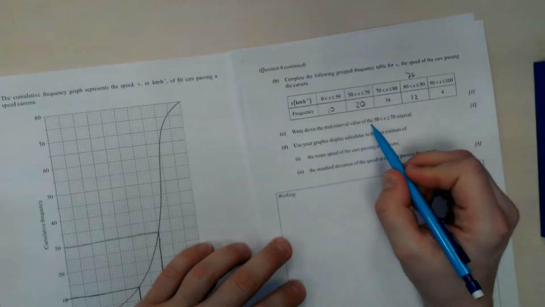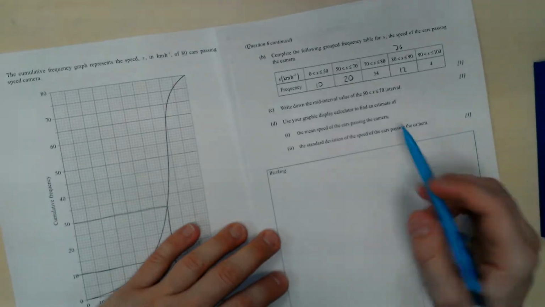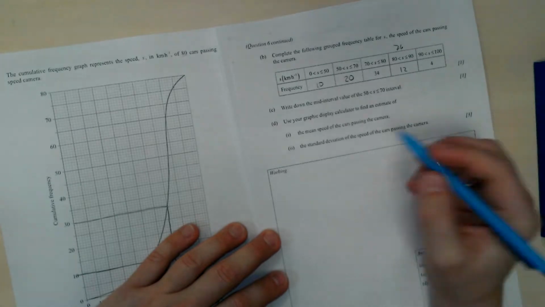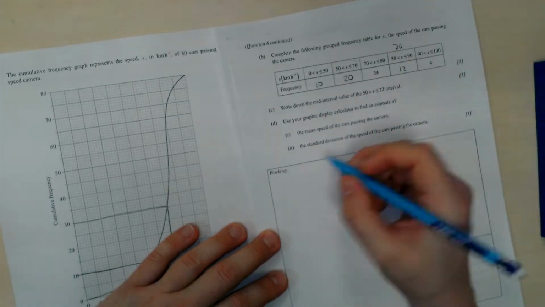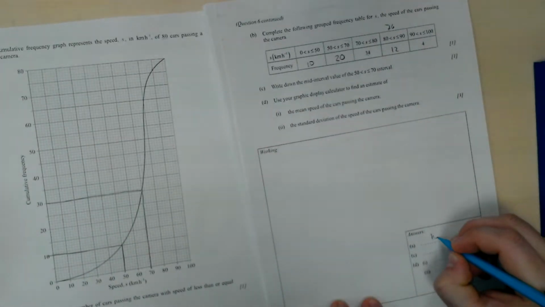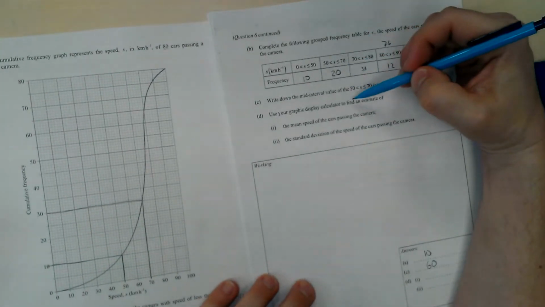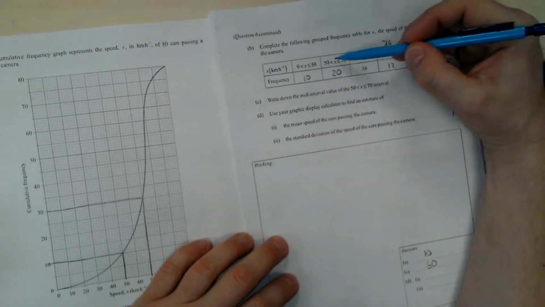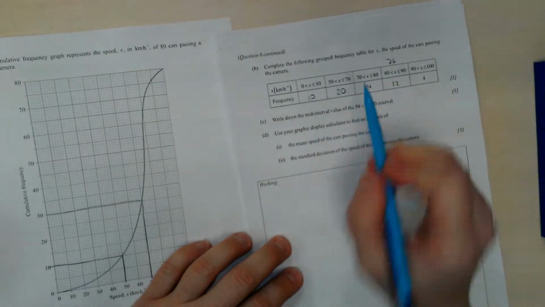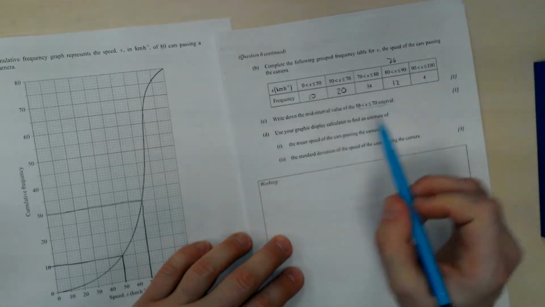Write down the mid-interval value of the 50 to 70 interval. All right, so what is the mid-interval value of 50 to 70? 60. Oh, wait, there's a part to answer here. 10 cars. C. 60 is the mid-interval value. The mid-interval value is the value we assume all the cars are going. So we say there are 20 cars going between 50 and 70. Well, how fast were they really going? We're not sure. We'll just assume they're going right in the middle, 60. So 60 is the mid-interval value of this range.